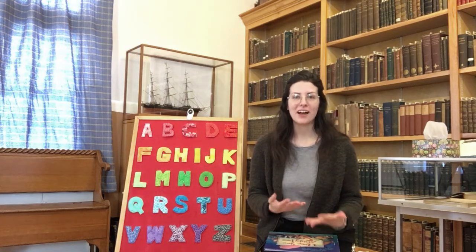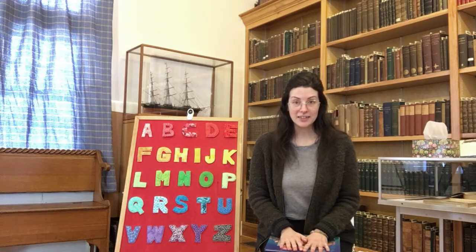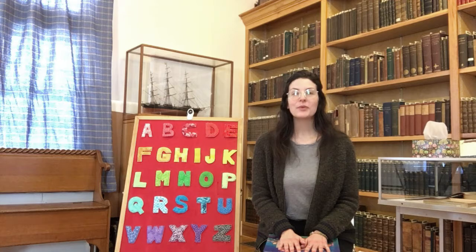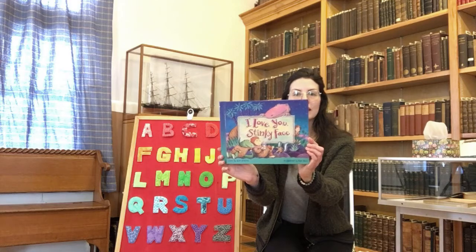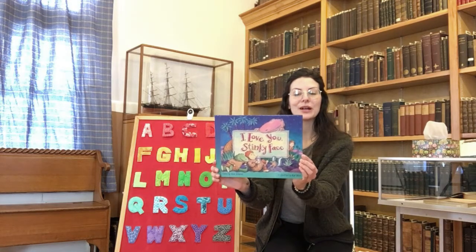Favorite books about love. I think I read it every Valentine's Day. And the title is a little silly, but this book I think is a really lovely, and yes, silly, expression of a mother's love for her child. It's called I Love You, Stinky Face by McCourt.